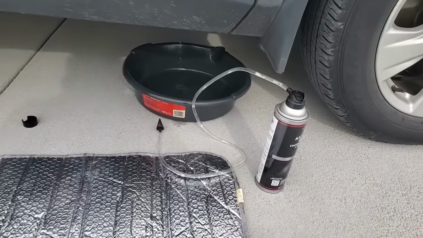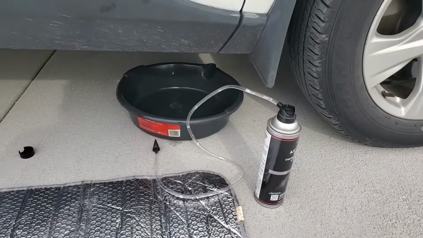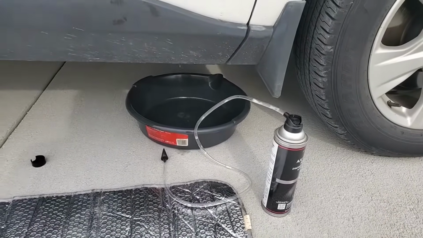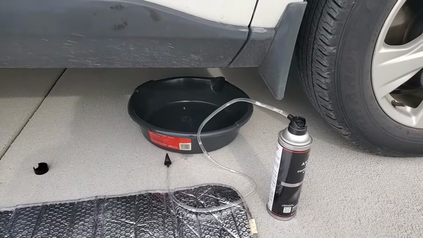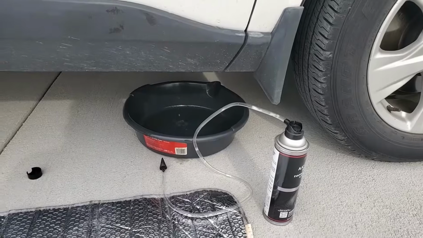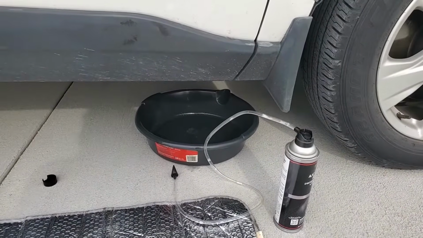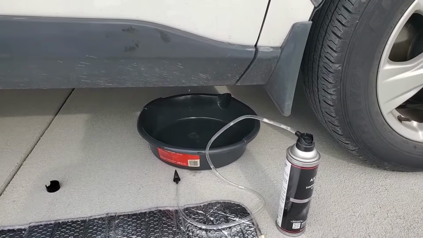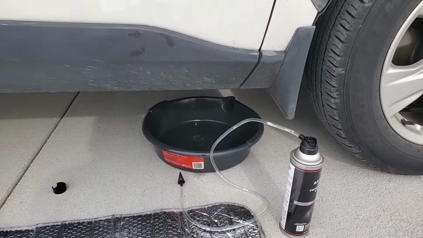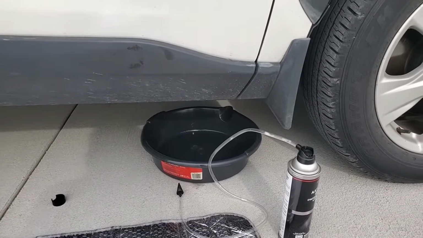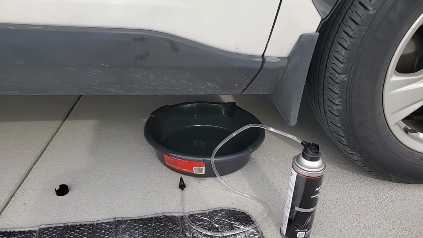Hey everyone, today I'm going to clean the AC evaporator tube because I was getting a little bit of musty odor when I turned on the AC of my 2020 Toyota RAV4. It's been 3 years I've been driving this car. I bought it brand new, it runs awesome.